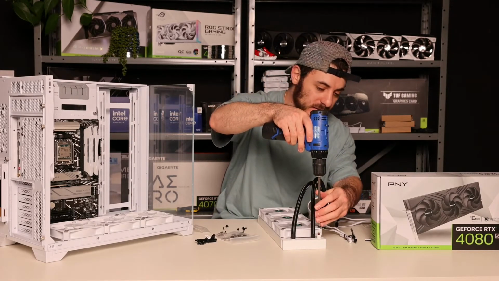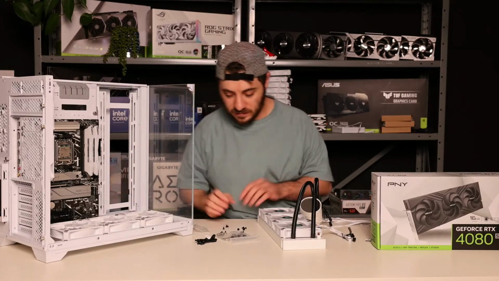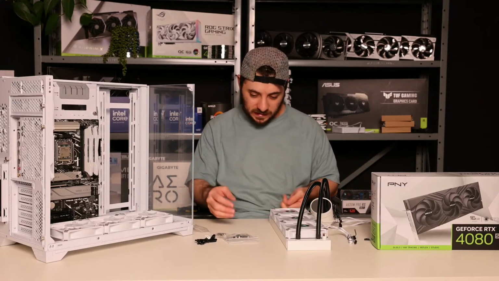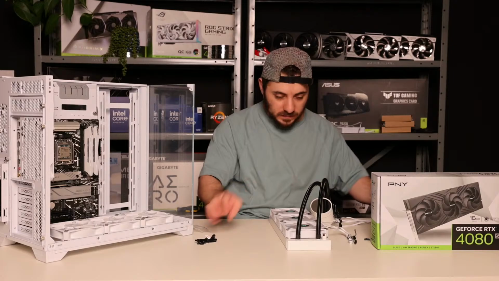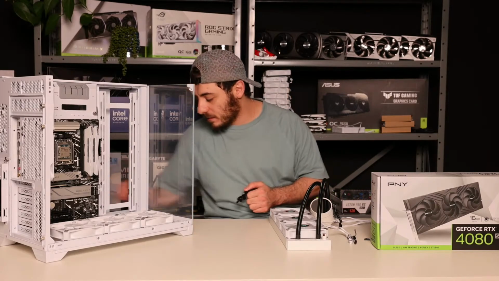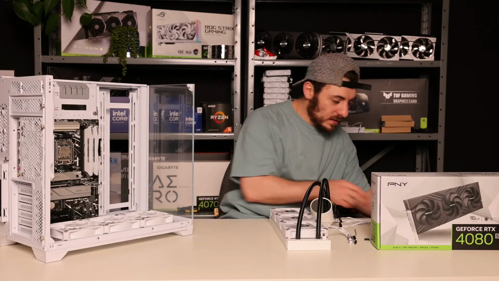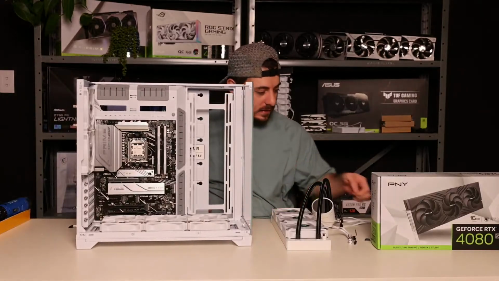All right. Pretty simple, pretty easy with this setup here. And then we got the mounting screws for the rad onto the case. We'll do this mounting solution for the pump next up here. Let me just get the radiator onto the case.